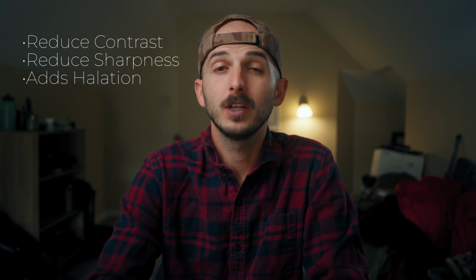A lot of times they reduce that digital sharpness, and most importantly to me, they add some halation to the image. What is halation? That is the glow you see around light sources, like the light source back here behind me. When I look at something like that in a video or in a photo, I want to see a little bit of that glow to give that light a little bit of life to it, make it feel more filmic, more organic, more natural.